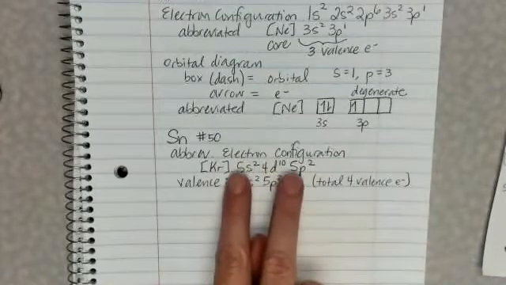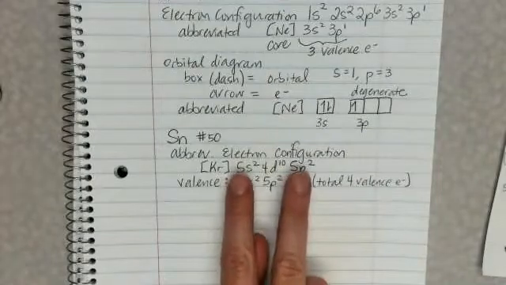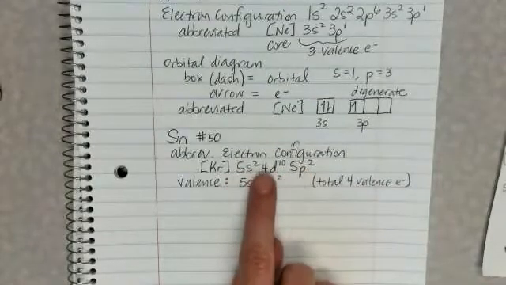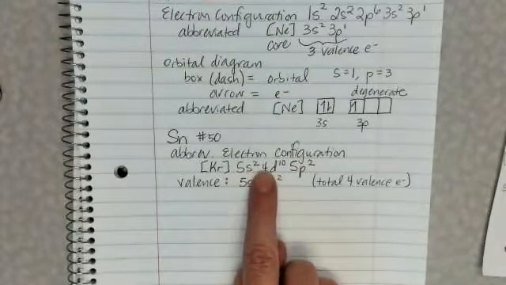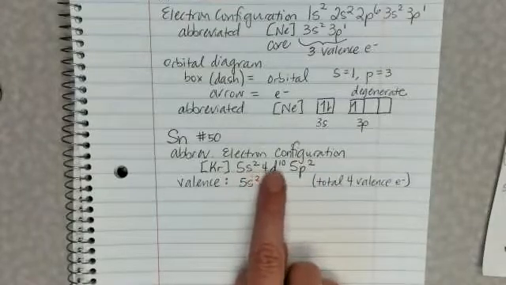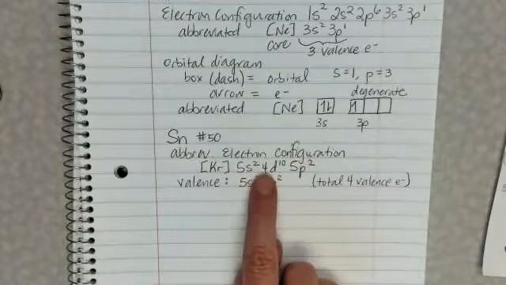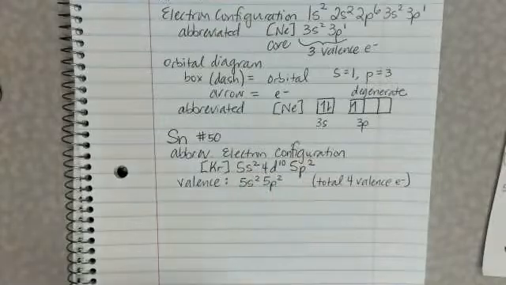So the valence is always those that are in the highest occupied shell. Now, if the d subshell is not full, like you have iron or silver or molybdenum or something like that, then those d electrons are part of the valence. And we'll look at that on the next example.